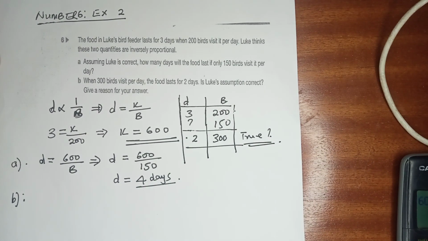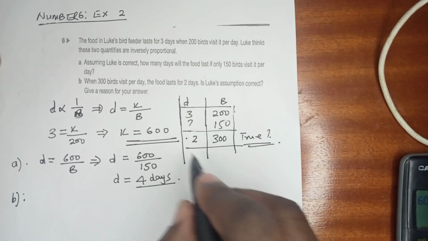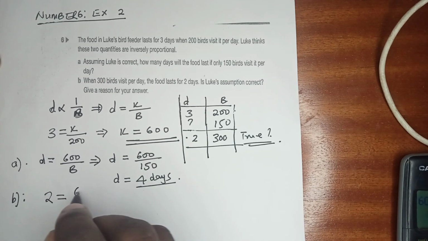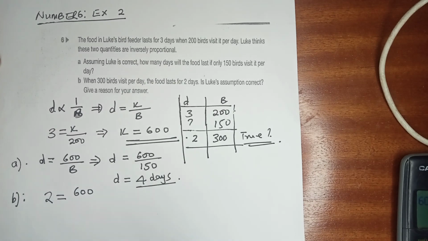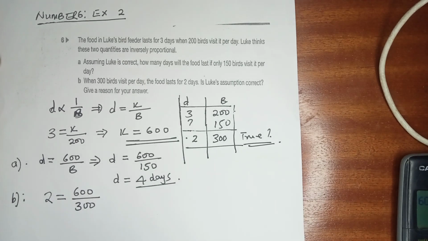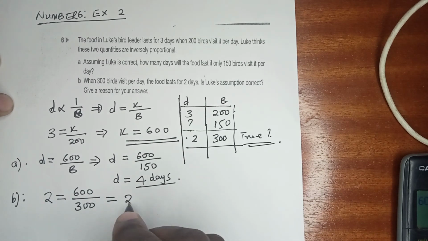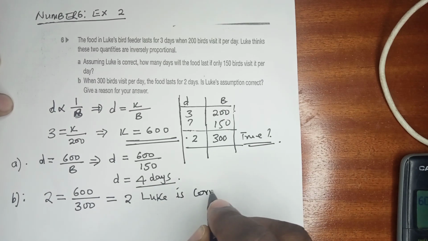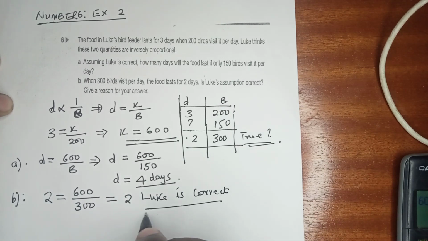We can only ascertain whether it is true if these details agree with the formula. And how is the formula? The number of days, which is 2, is equal to 600, the constant of proportionality, divided by the new number of birds, which is 300. As you can see, 600 divided by 300 is 2. Therefore, we can say Luke is correct. This is true. Luke is correct, and that is the answer to that question.